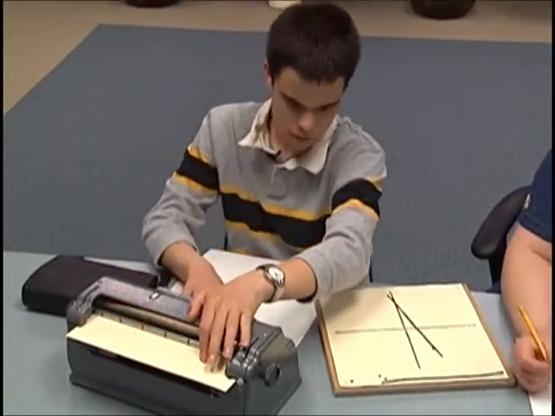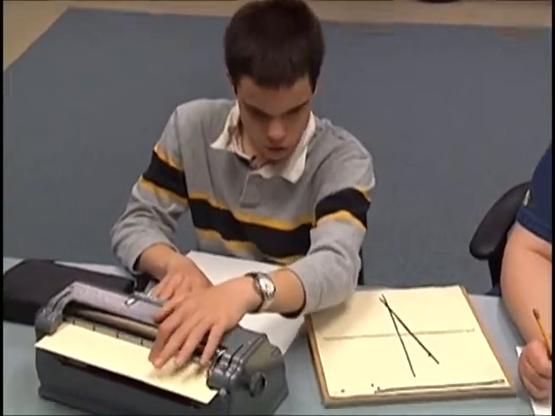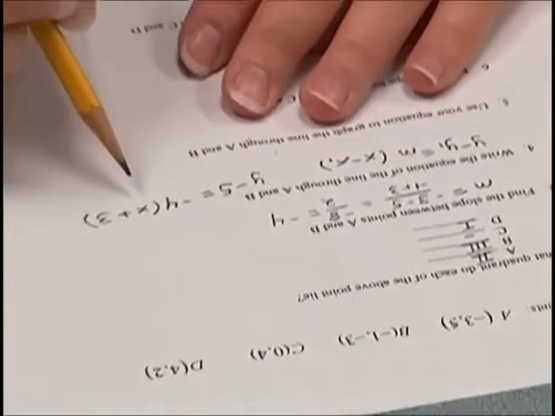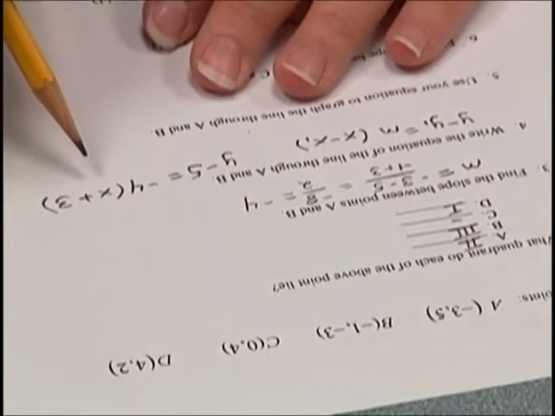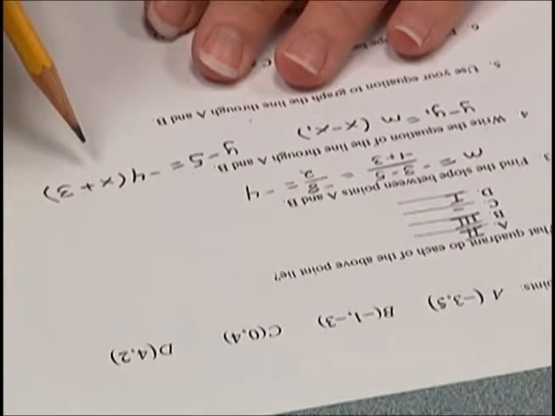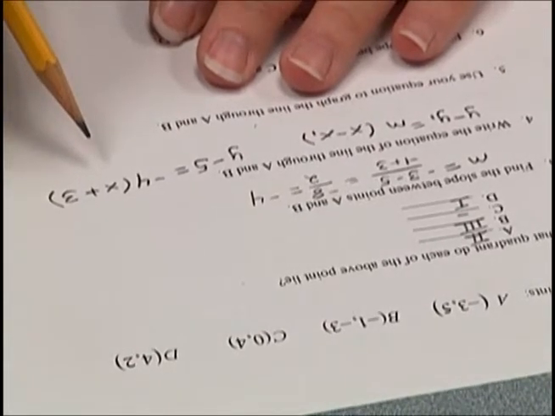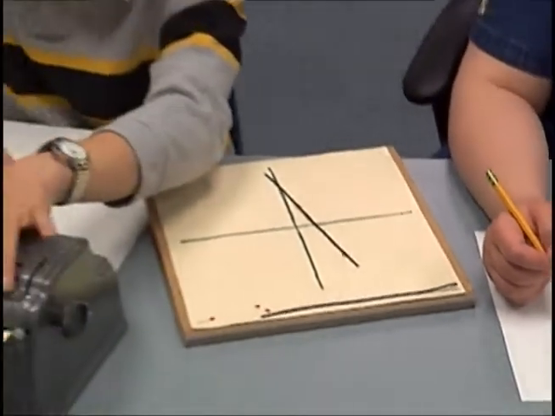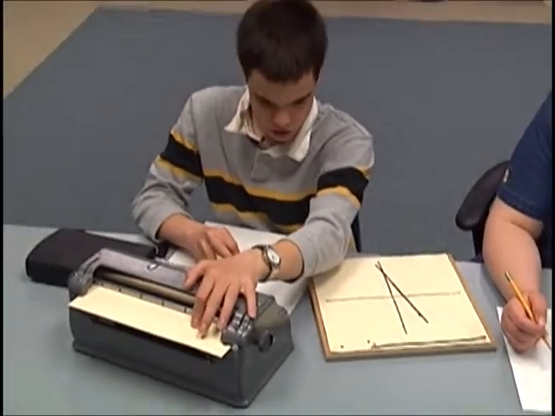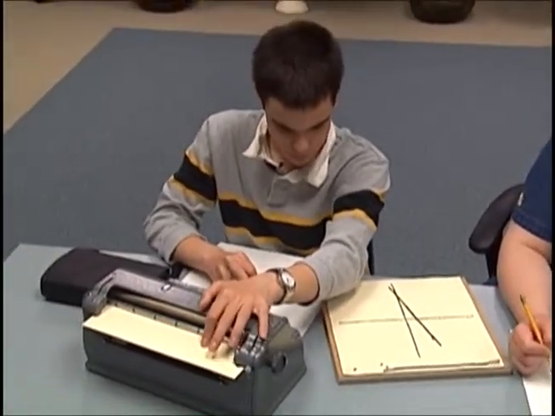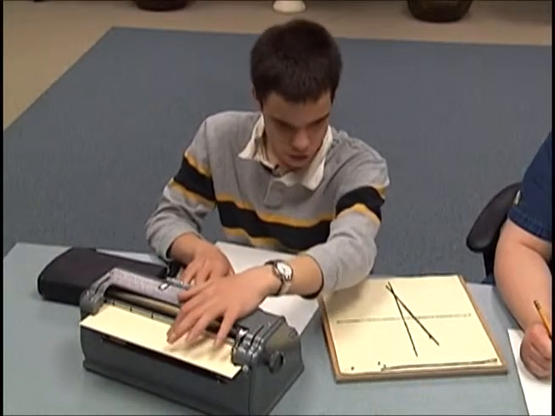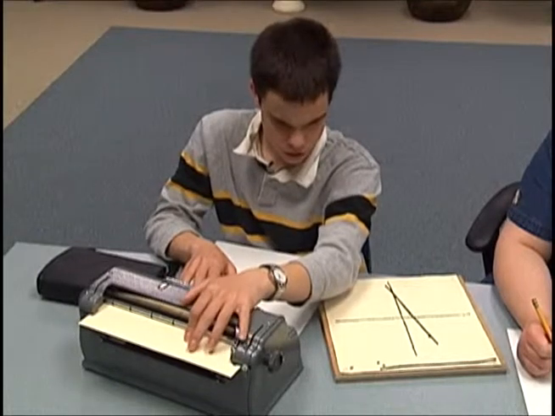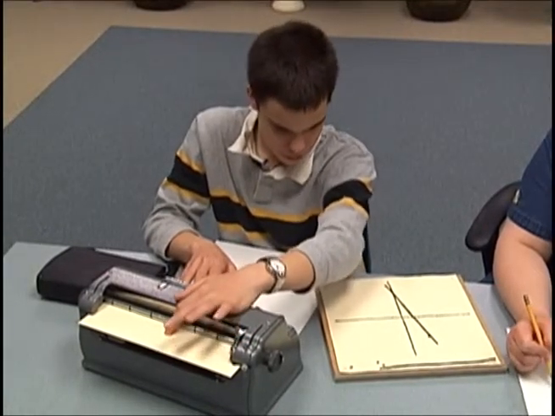Good. So now what we want to do is get this into the equation of the line format, the formula y equals mx plus b. M being the slope, and b being the y-intercept. This is also called slope-intercept form. Good.